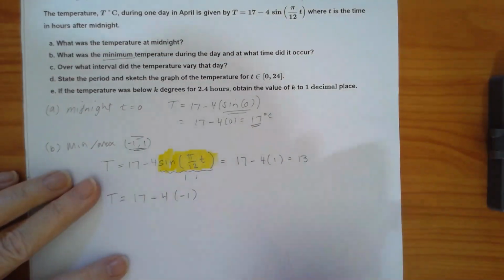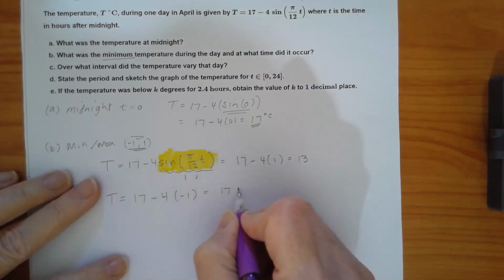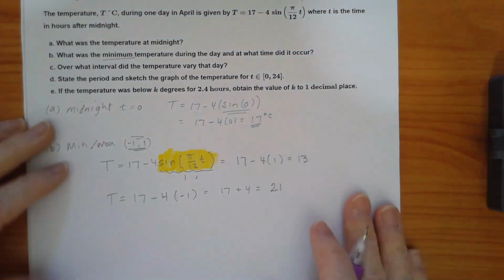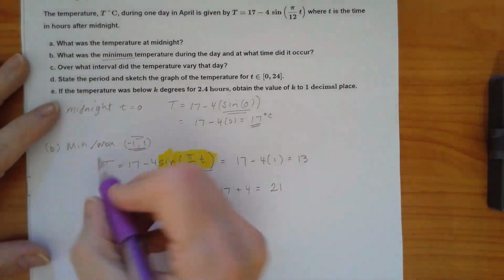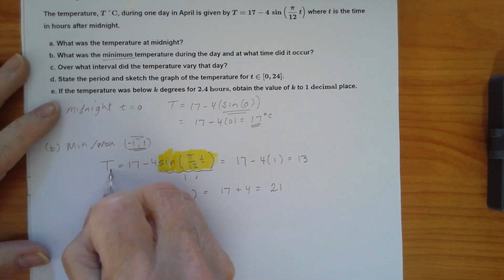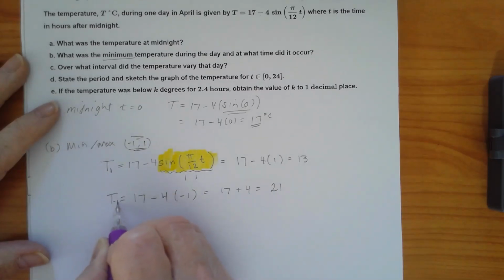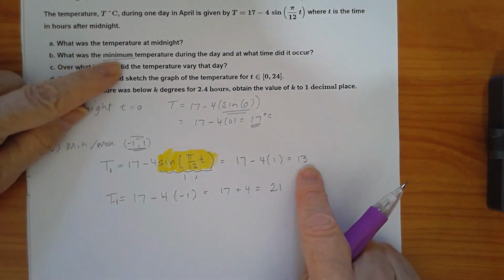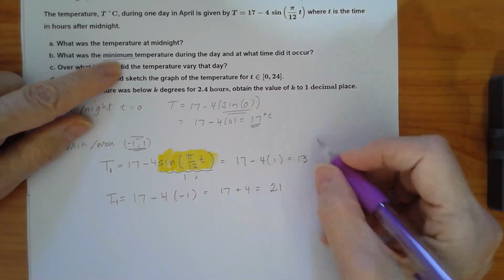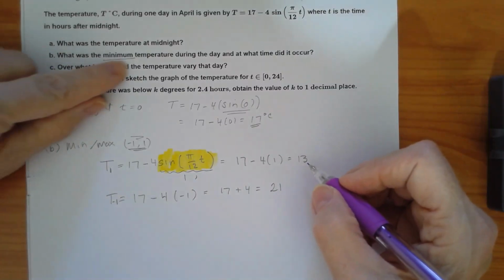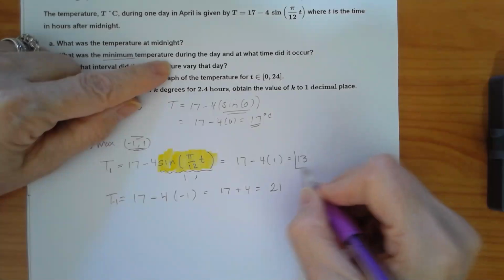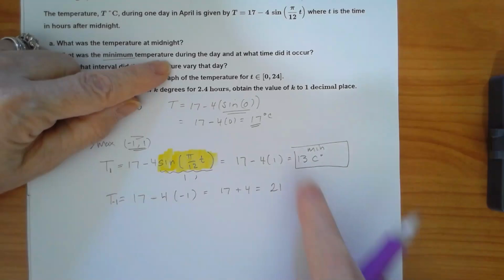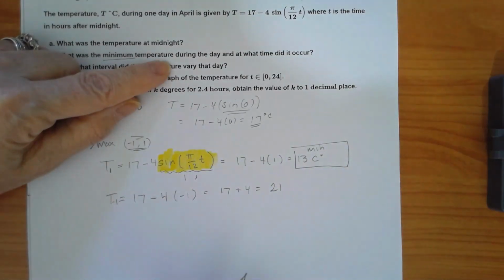Okay, so when I put the 1 in, I got the smallest value, the minimum temperature. So I found it. Minimum is 13 degrees Celsius. It's got to be one of these two.